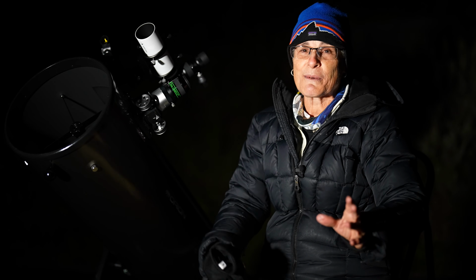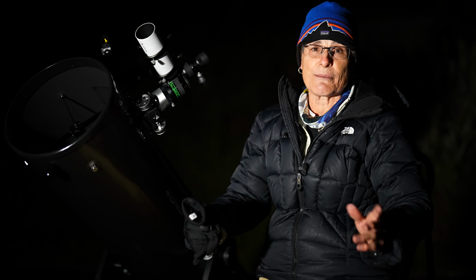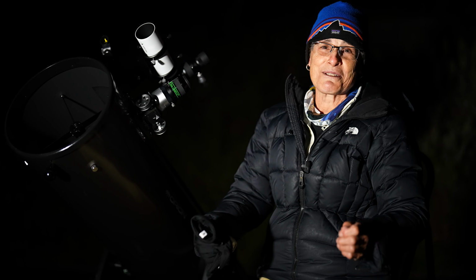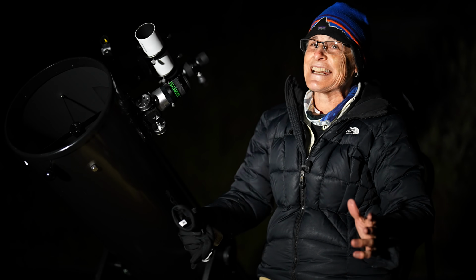Some depend on experience and some on having a large aperture telescope. But keep trying. This is a gem of the autumn sky, worth going back to again and again. Find the Helix Nebula. I'm not going to lie to you, it's hard as hell.